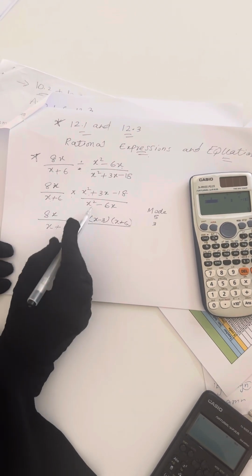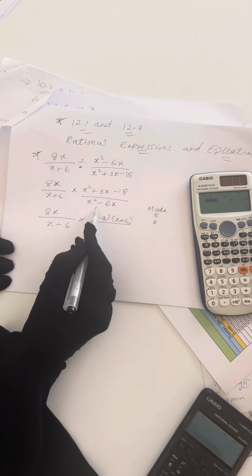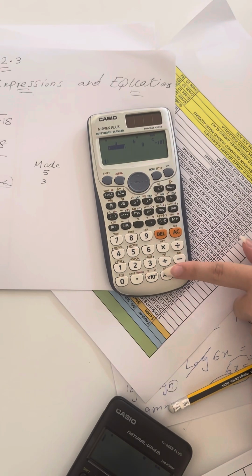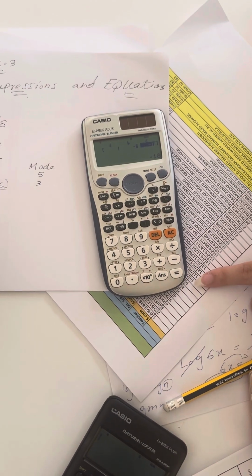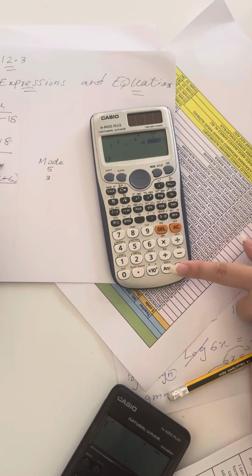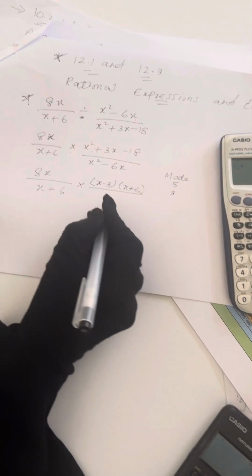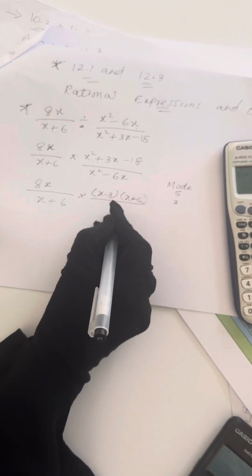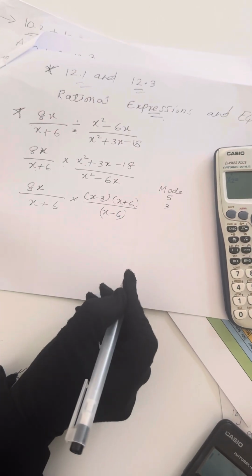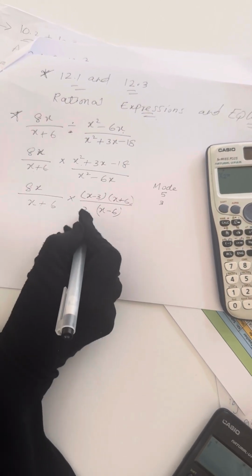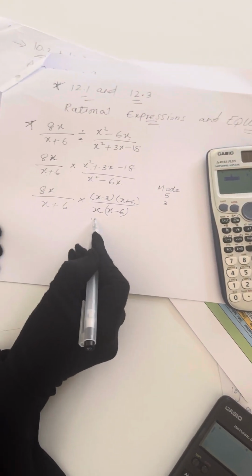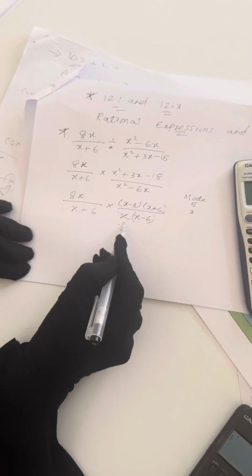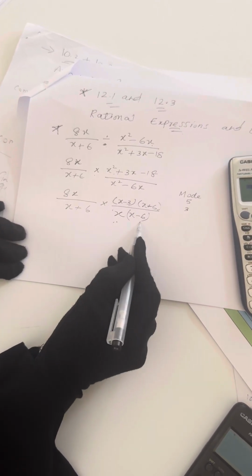Now if you go down, again we have x power more than 1, so it's a quadratic. Again we go to the calculator, mode 5 3. Here a is 1, b is negative 6, but we don't have a constant without x, so that is 0. Now what is the answer? Positive 6, so here will be x minus 6. And the second answer is 0. Whenever you have 0, just write x outside as a common factor. So this one is x equals 0 and this one is x equals 6, so here will be x minus 6.